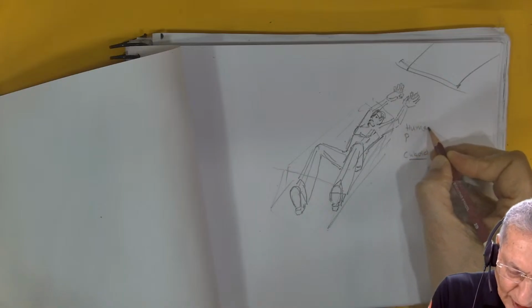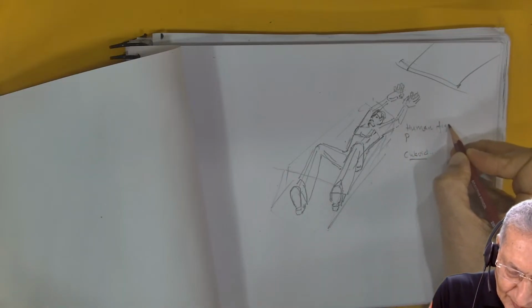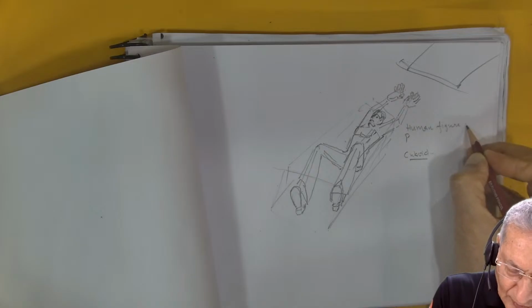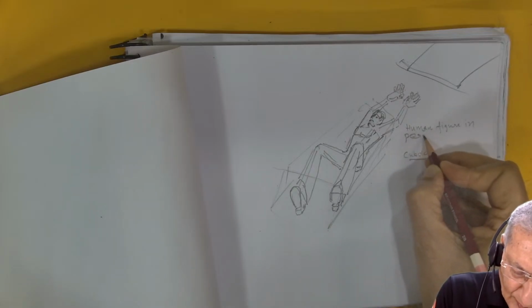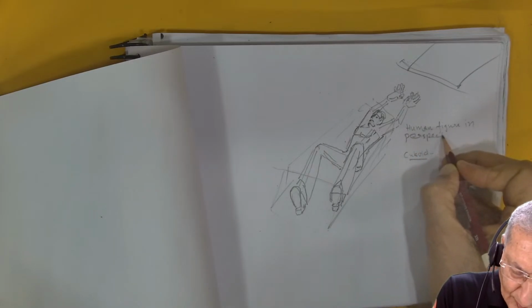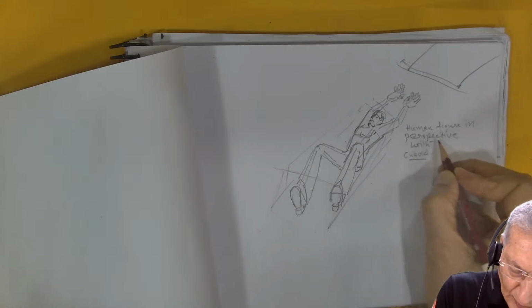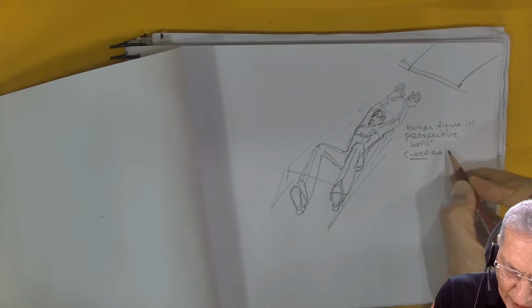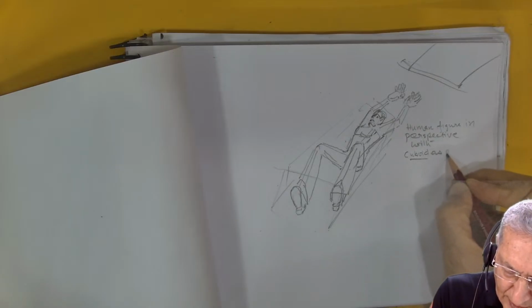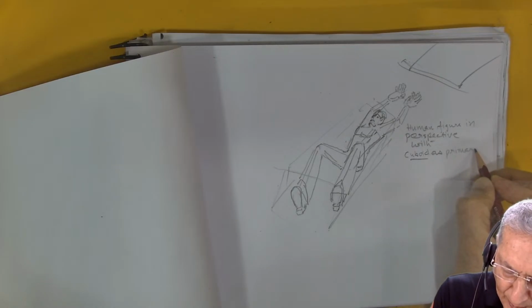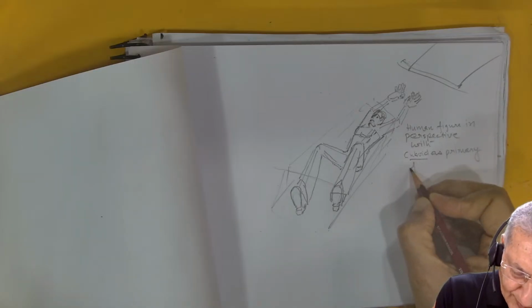So human figure in perspective with cuboid as the primary form.